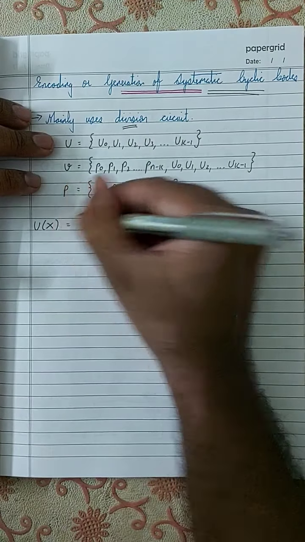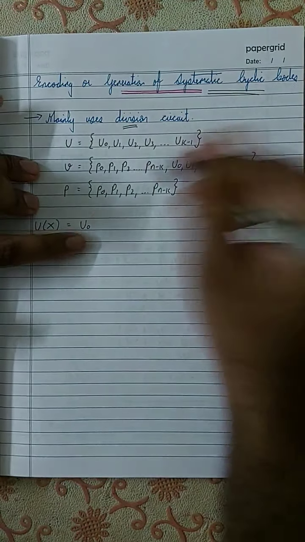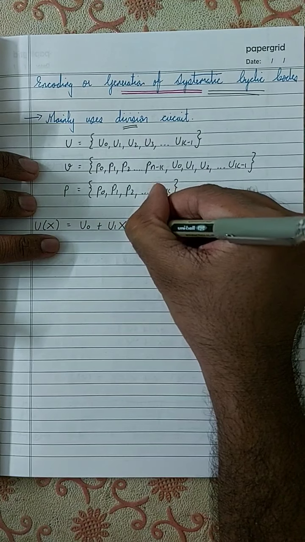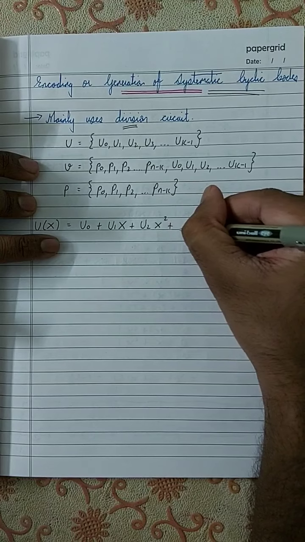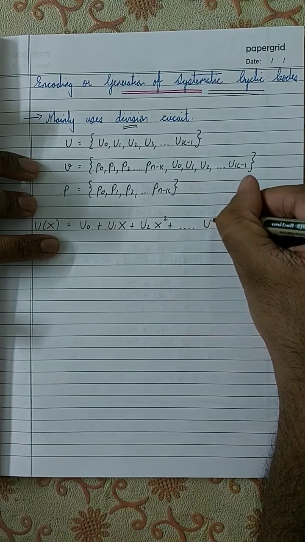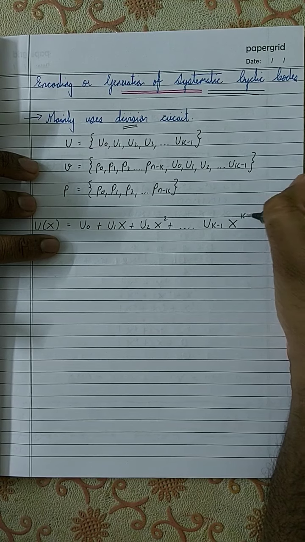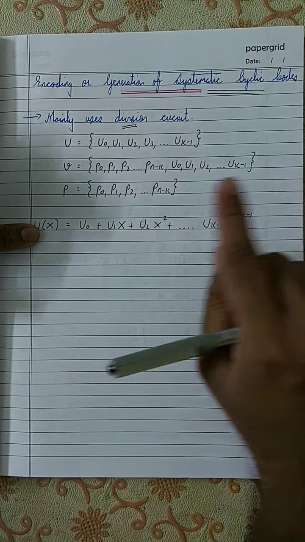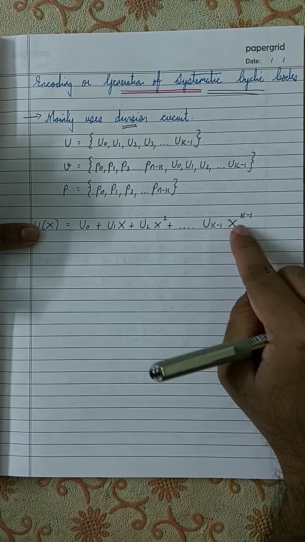The input polynomial will be u0 times x to the 0 plus u1 x to the 1 plus u2 x squared, and so on, up to the last term uk minus 1 x to the k minus 1. We discussed this in the introduction of cyclic codes: a k-bit message will have a polynomial of degree k minus 1.